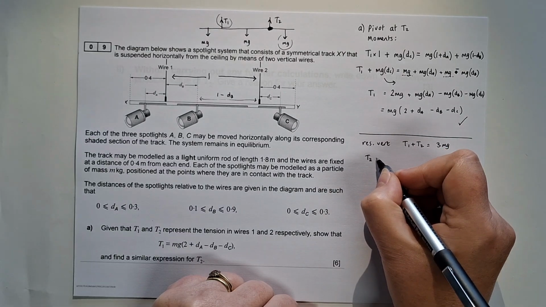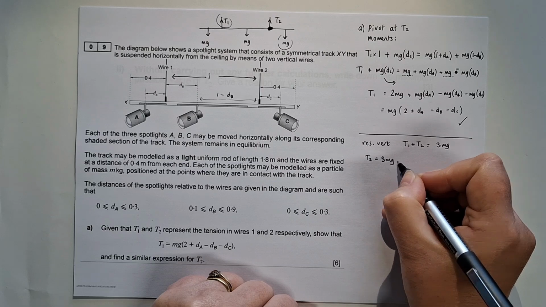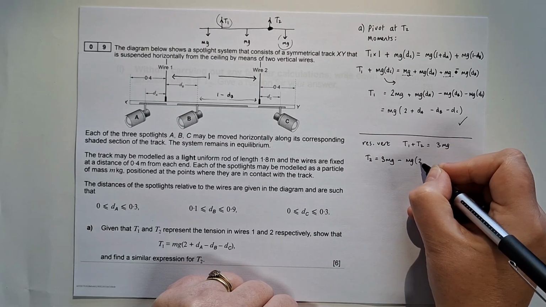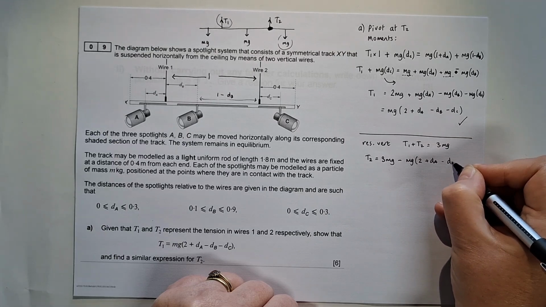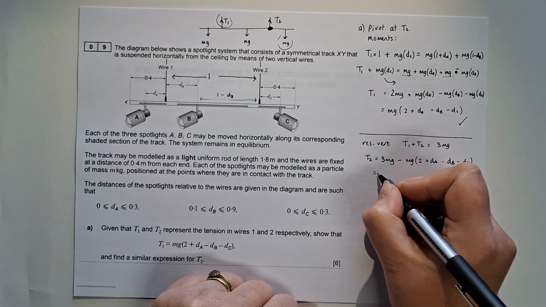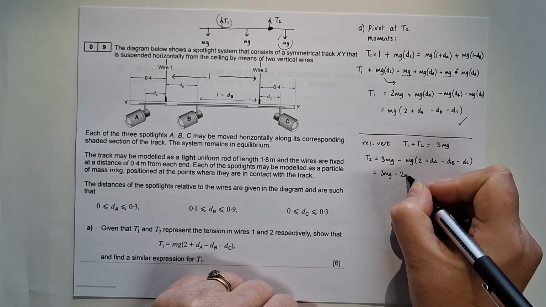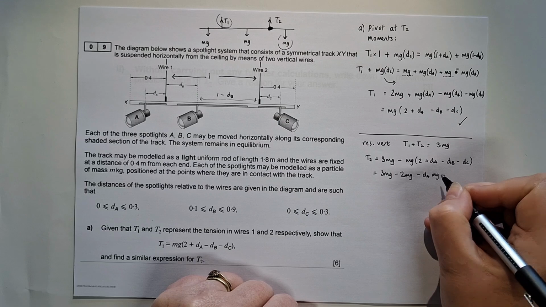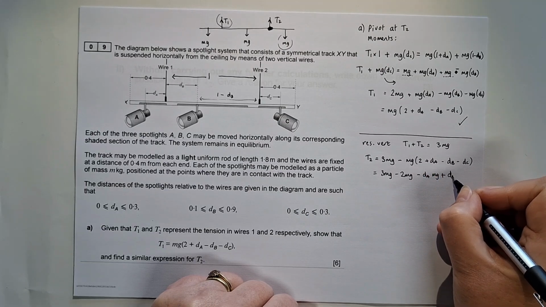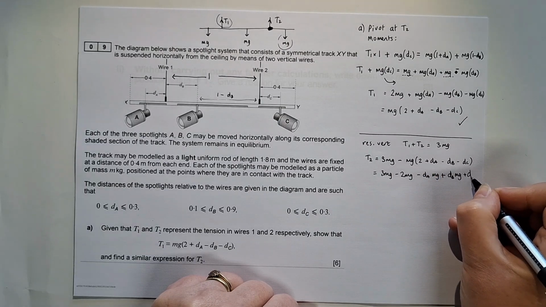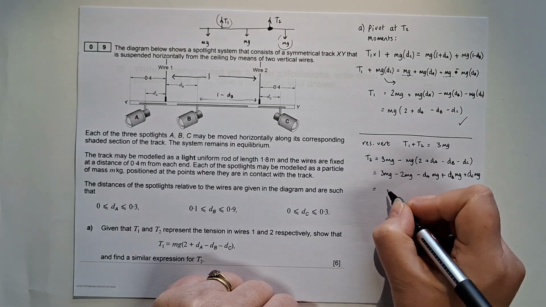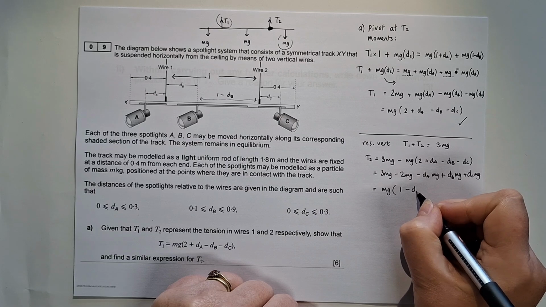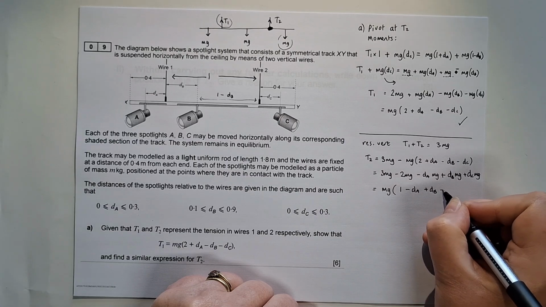You can say T2 therefore is 3mg, take away this whole expression, so you get 3mg, take away 2mg, take away dA mg, minus minus makes a plus, dB mg, and a plus dC mg, which gives you a single mg there, minus dA, plus dB, plus dC.